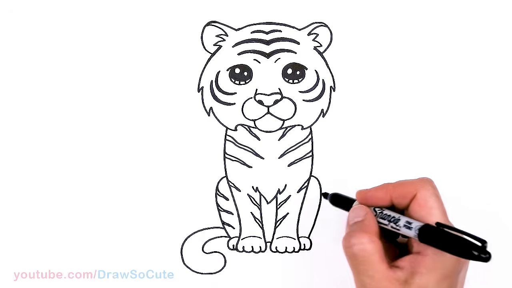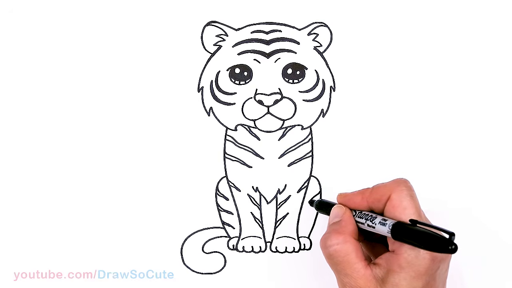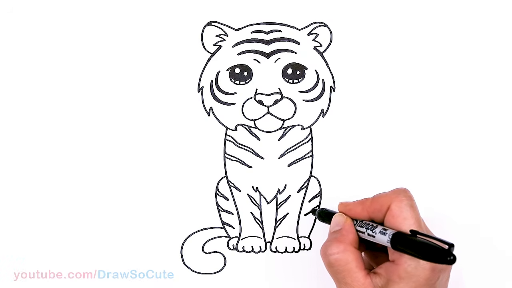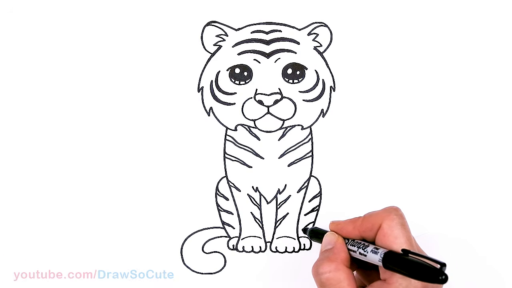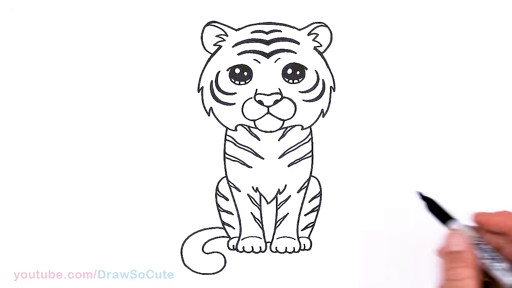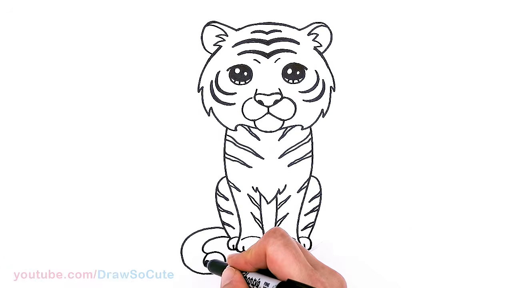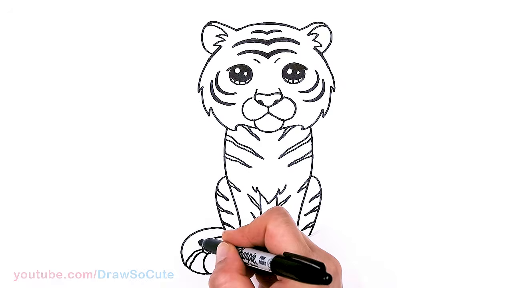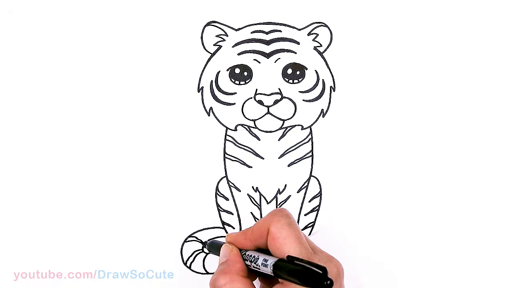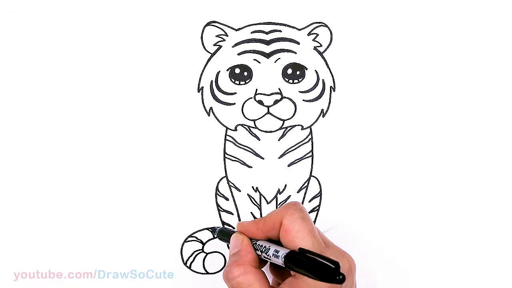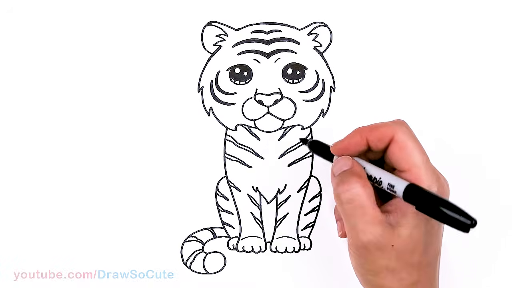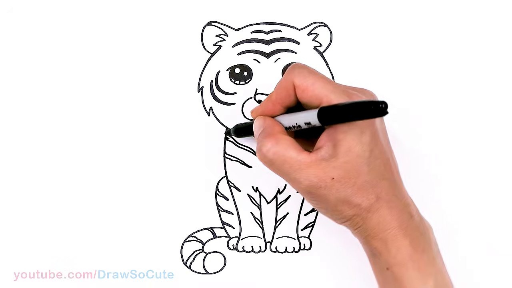So notice I'm kind of giving everything a little wobble. So it's not straight and sharp. There. And then for the tail, come right here for some stripes. And there. And so I'll come in here quickly and shade everything in.